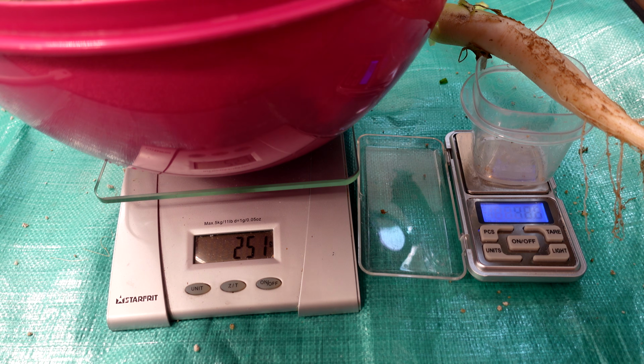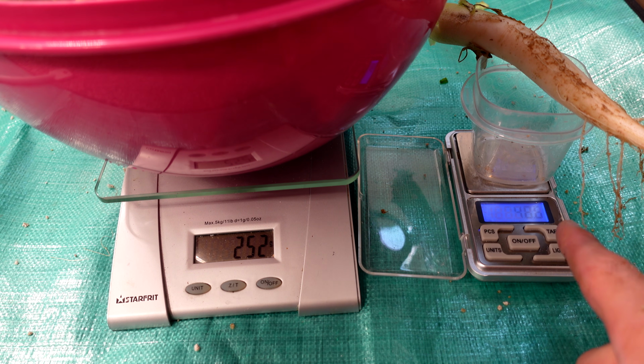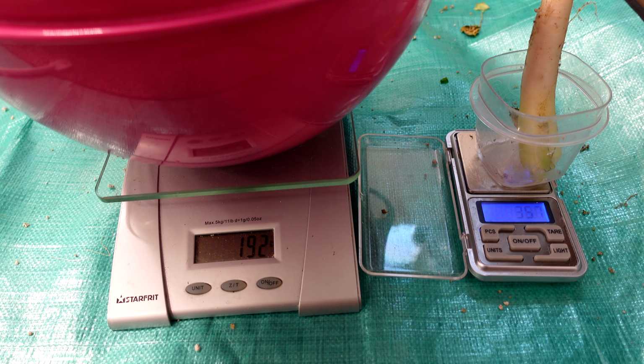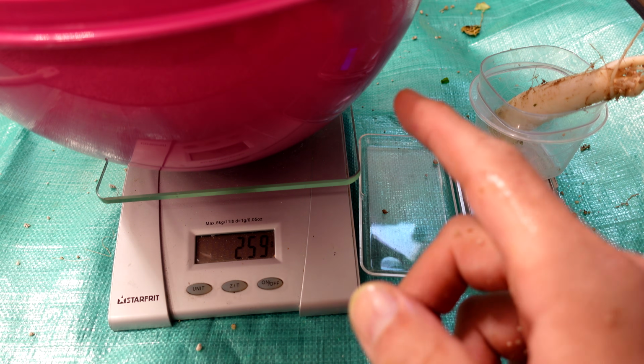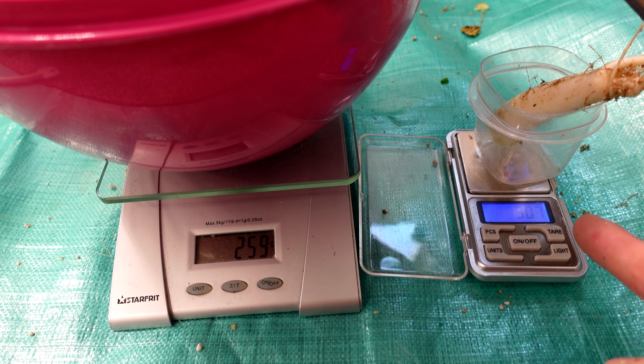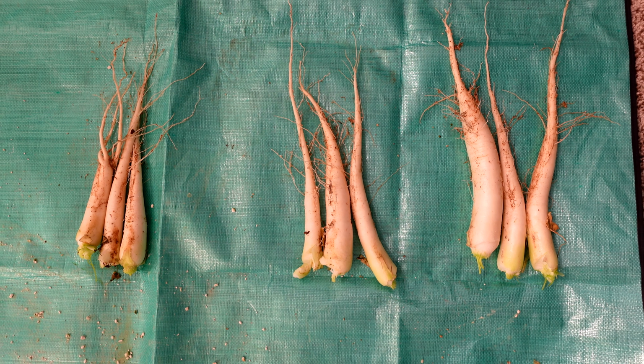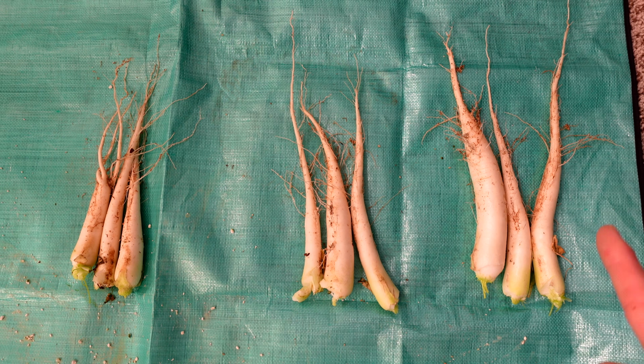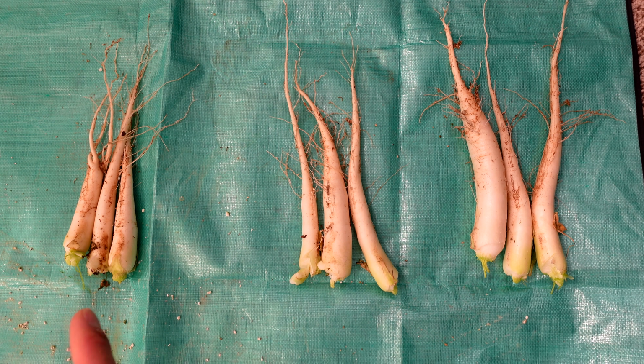This is A, the last plant, 252 for the greens and 48.6 for the root. B row, last plant, 192 for the greens, 35.7 for the root. And the C row, last plant, we have 259 for the greens and 30.7 for the root. And if you're wondering what that looks like side by side, we got the A, the B, and the C.